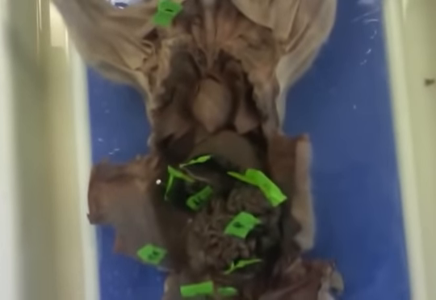Still going. So that is the female pig. Again, circulatory and reproductive, as well as digestive organs.